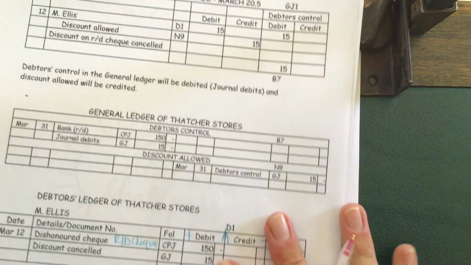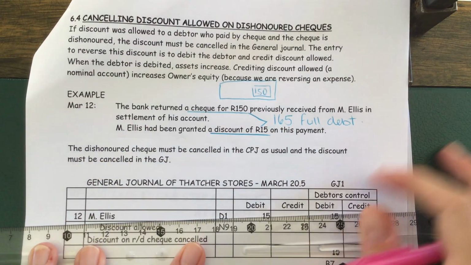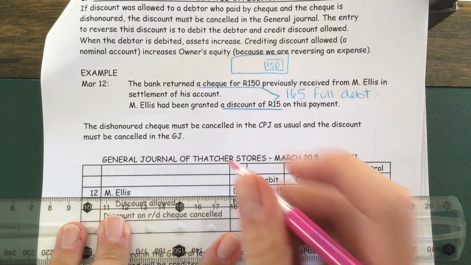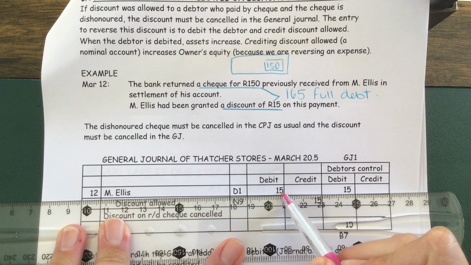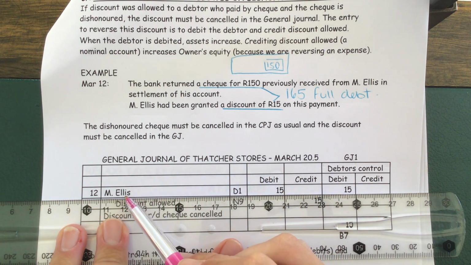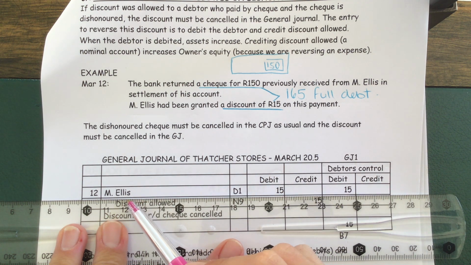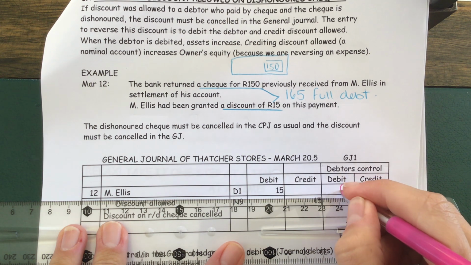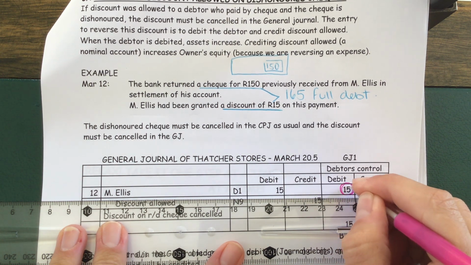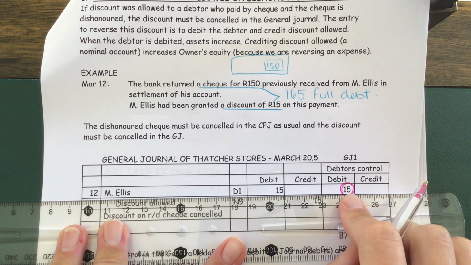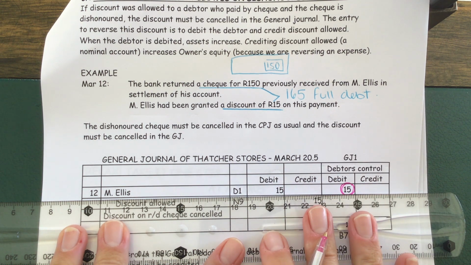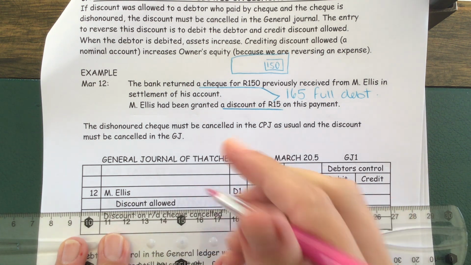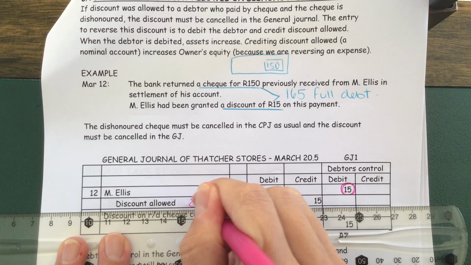So we come to the GJ and we say debit M. Ellis, okay, because his account's increasing, debit, and remember M. Ellis is a debtor, so where do we have to go? Into the debtors control T account, 15 Rand. And then we need to credit discount allowed. Why? Because the expense is decreased.